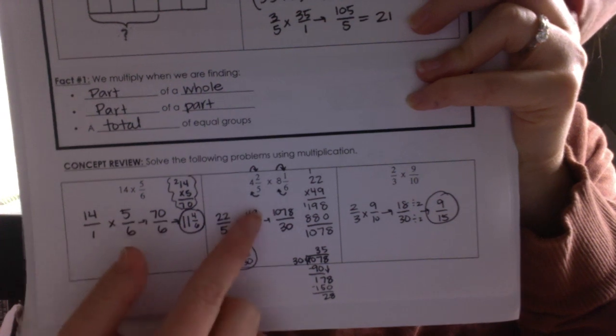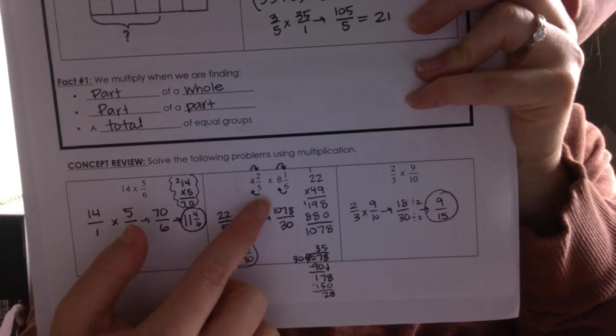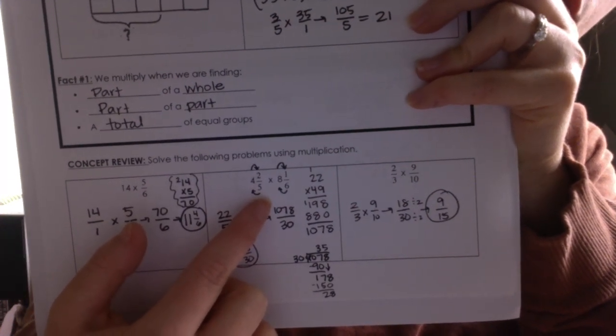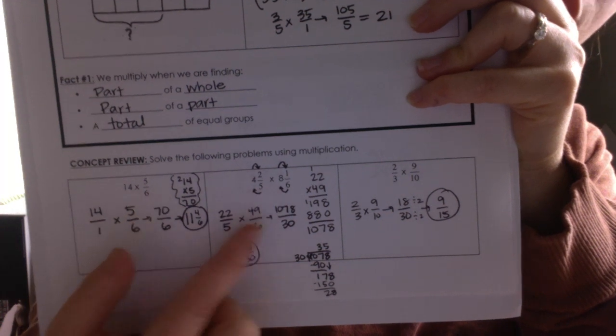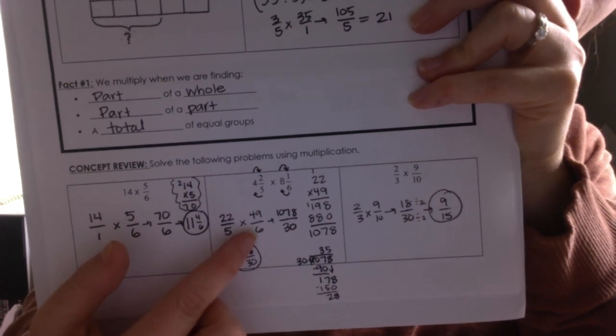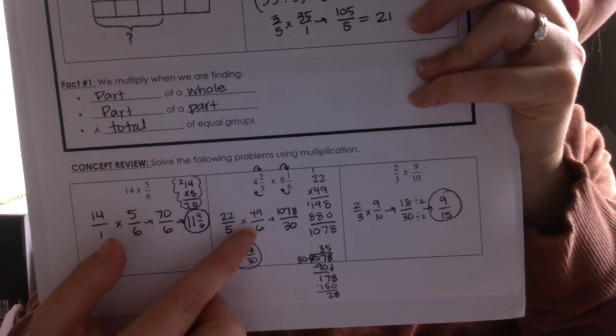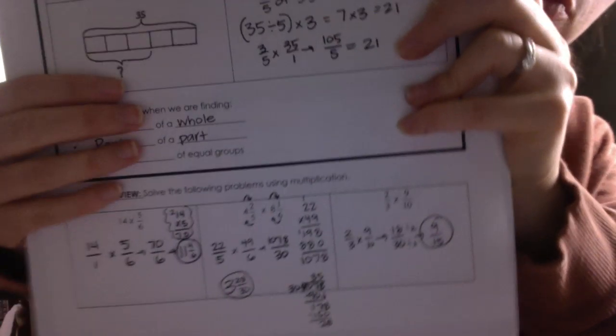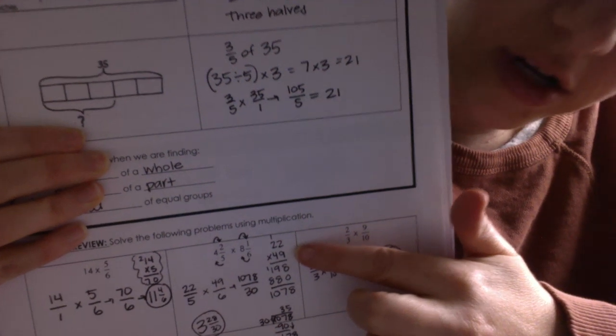In this middle one, remember you need to turn both mixed numbers into improper fractions. So 4 and 2/5 times 8 and 1/6 actually becomes 22 over 5 times 49 over 6, which turns out to be a really big number when you start to do the multiplication. So I've shown it over here.